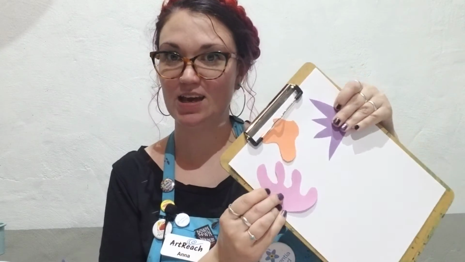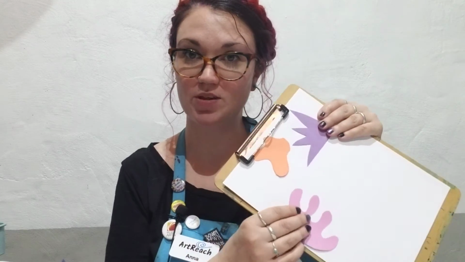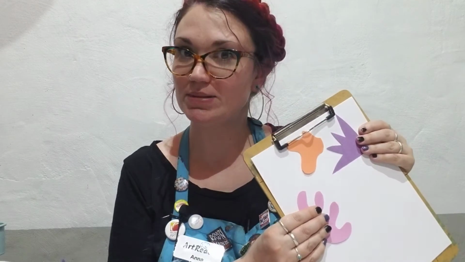That's kind of the nice thing about painting with paper, is that you can play around with those arrangements until you get the picture the way that you want it and glue them down.